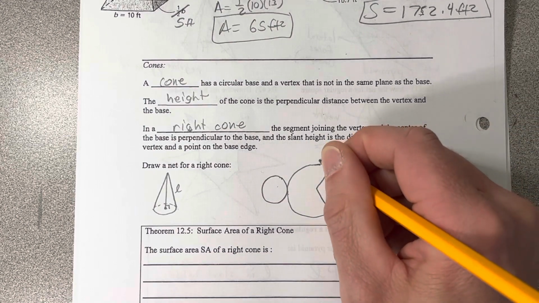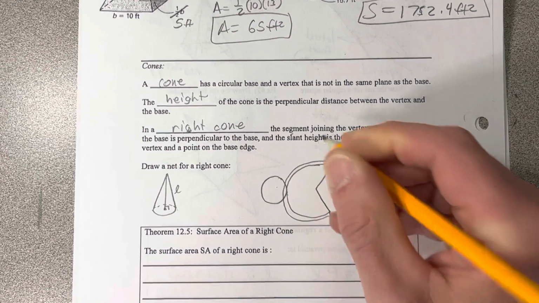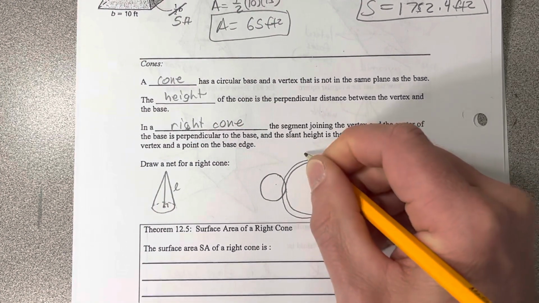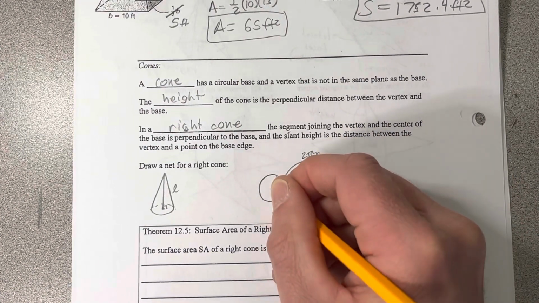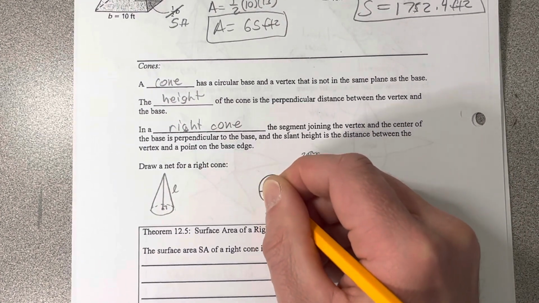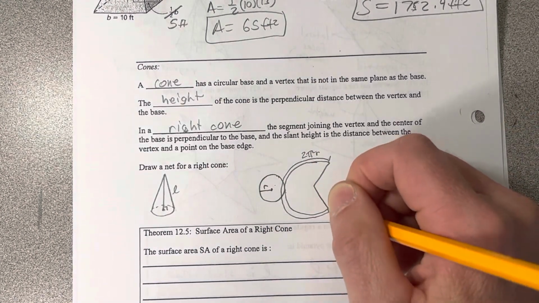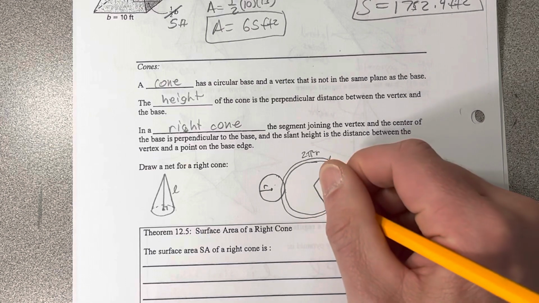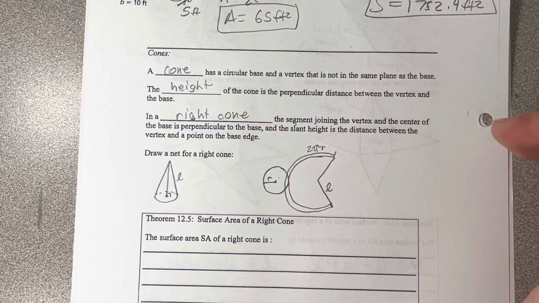What's kind of fun is this right here is going to be the circumference, the same as going all the way around here. You've got a radius here for the circle. And where we cut along the side, that's our slant height. So it's kind of cool to see that all on your net.